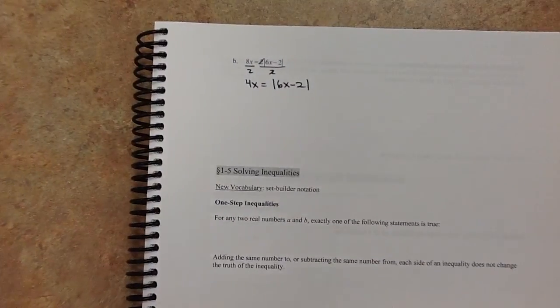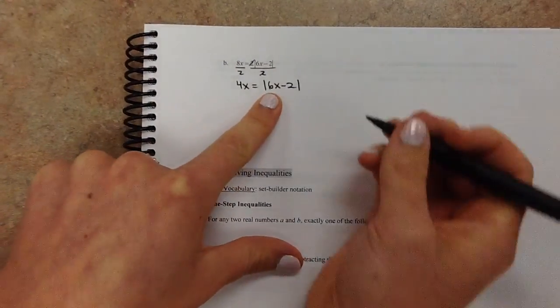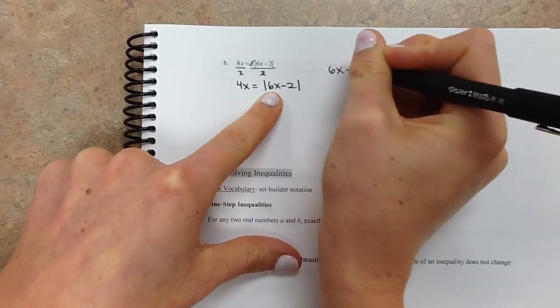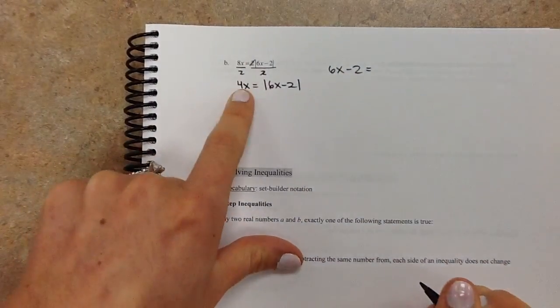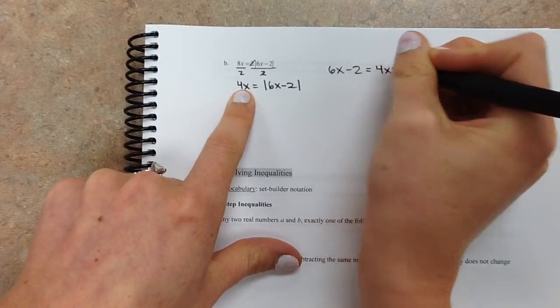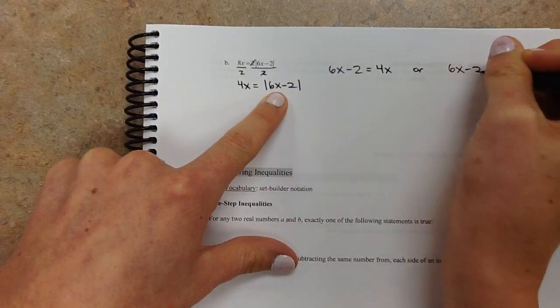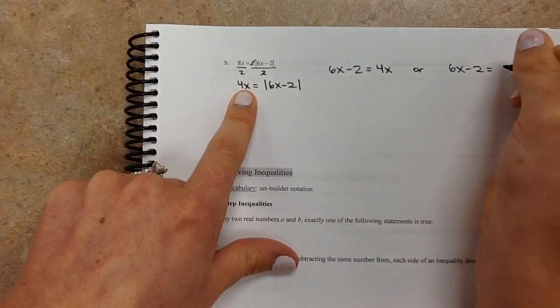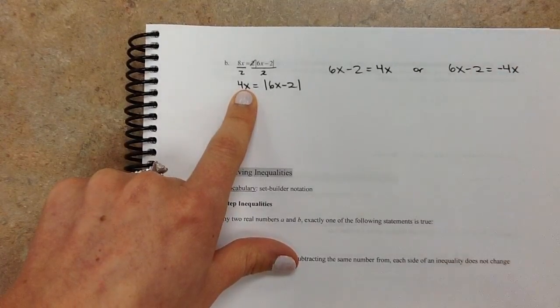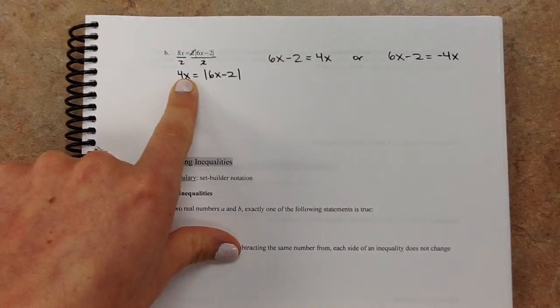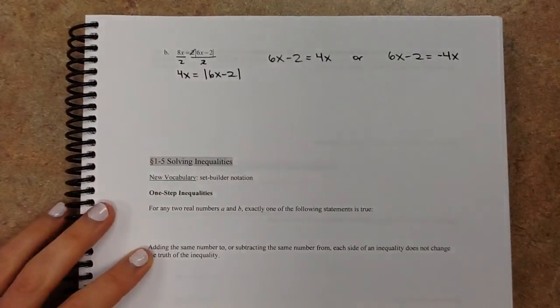Okay, so just like the previous example, you've got 2 setups that you need to make. First, you take the 6x minus 2 and set it equal to exactly what you see on the other side. Or, for your other option, you take the 6x minus 2 and then set it equal to the opposite of what you see here. So you make the 4x negative. Okay, and then just like before, you're just going to solve both the equations and check them.